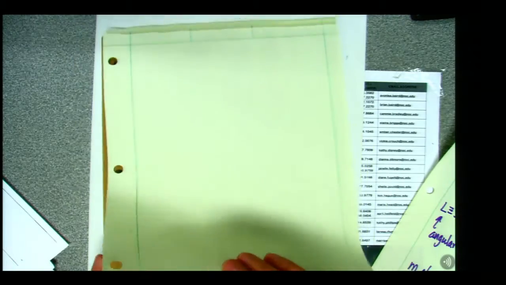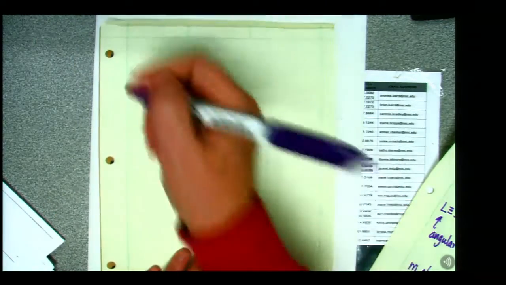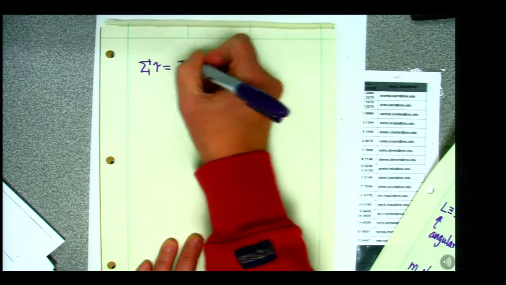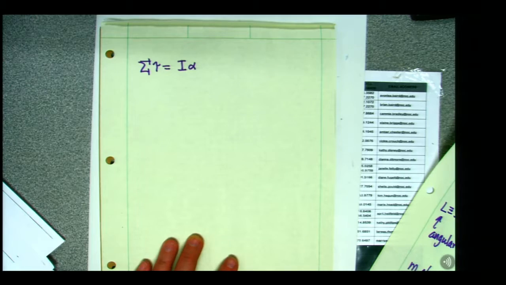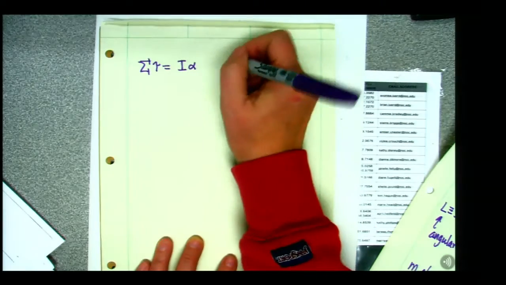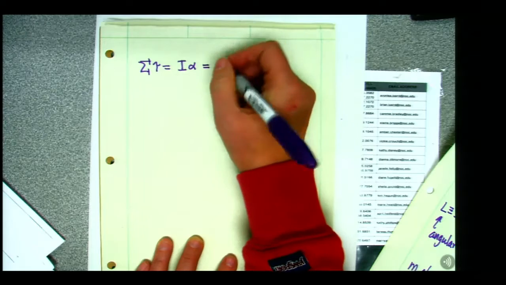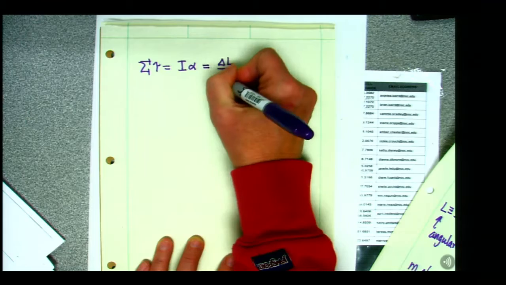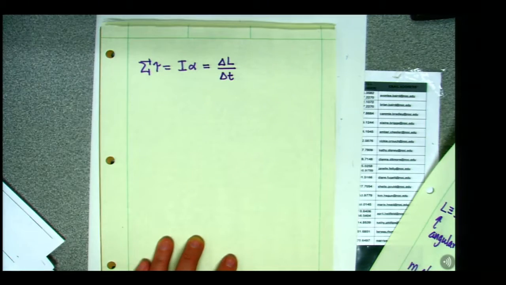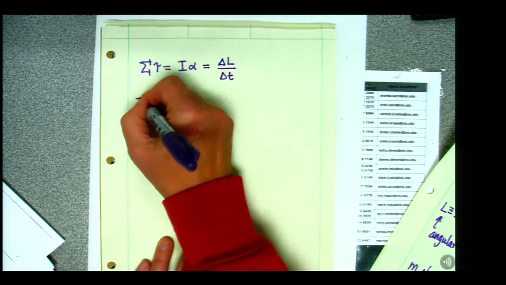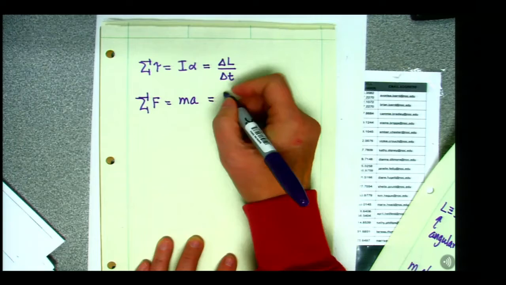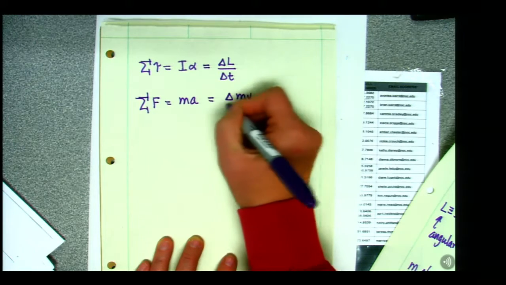So we get angular momentum. We can also relate angular momentum to torque. So here's my torque. My torque is my moment of inertia times my angular acceleration. But torque is going to do something very similar that we've seen before. I can have it as a change in angular momentum with respect to time, just like I did with forces. Force is mass times acceleration, but force was also a change in momentum with respect to time.